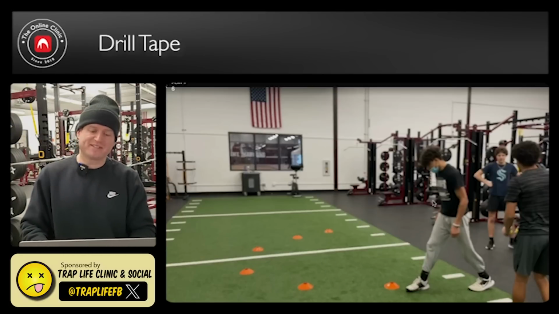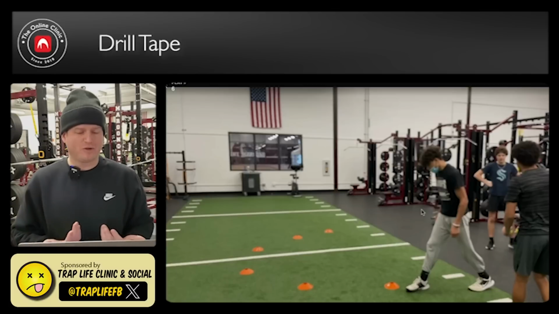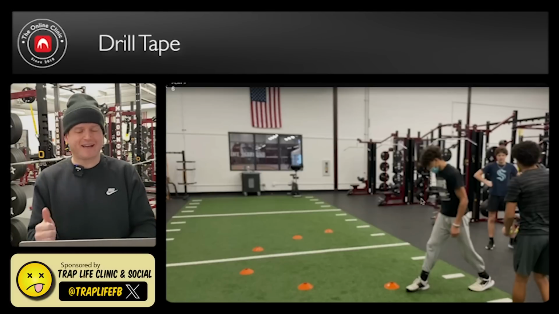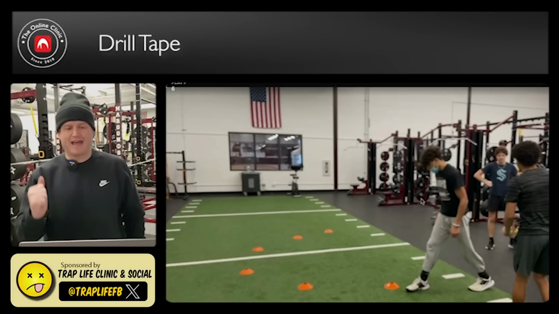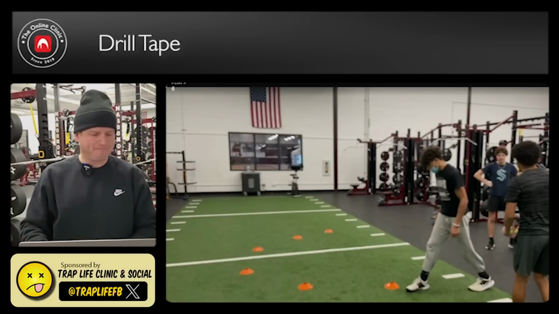Okay, points of emphasis. All right, we're running through the break. I want a little bit of a forward lean. I don't want to be too far. And I want to pump my arms through this route. Okay, the main point of emphasis is that inside arm. Because as I turn, I want that elbow to kind of snap my head around.